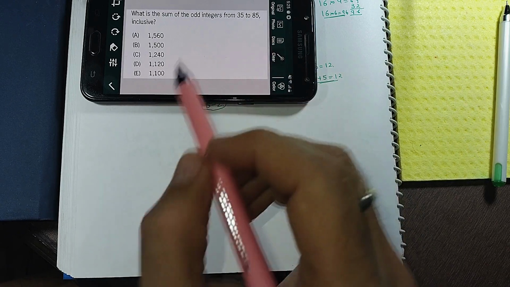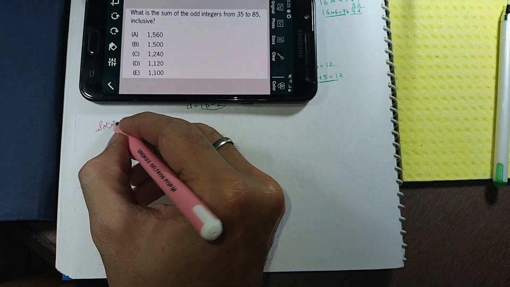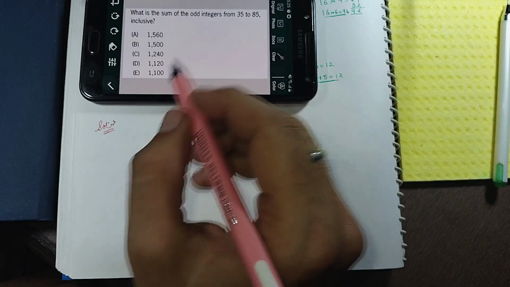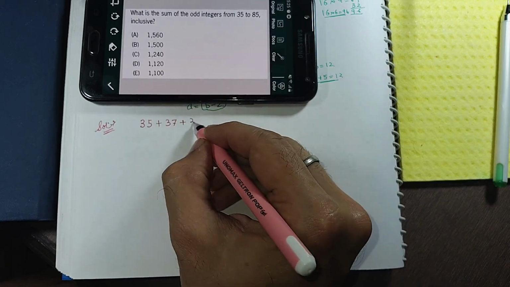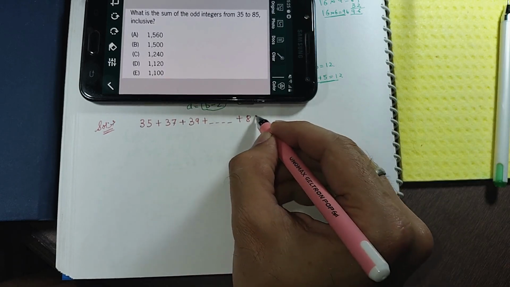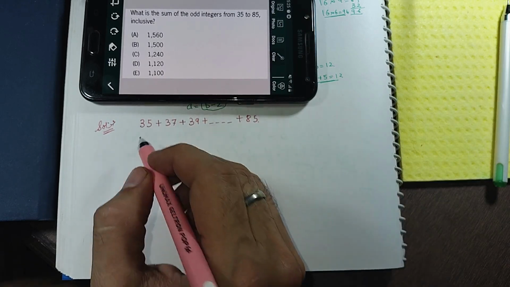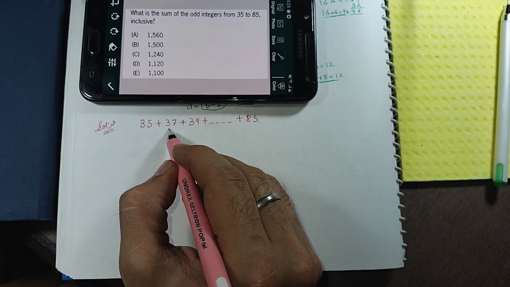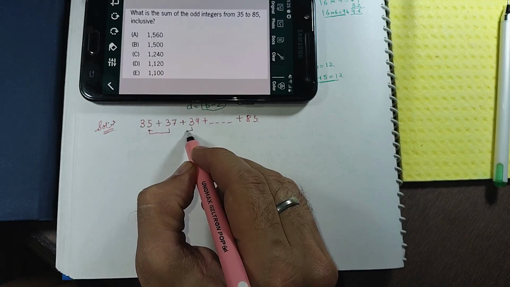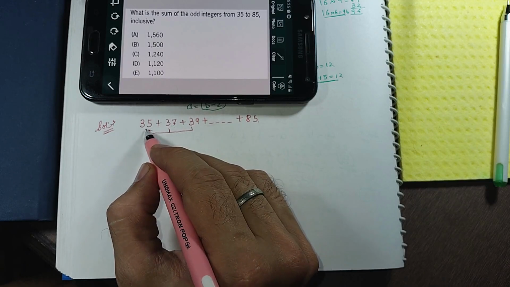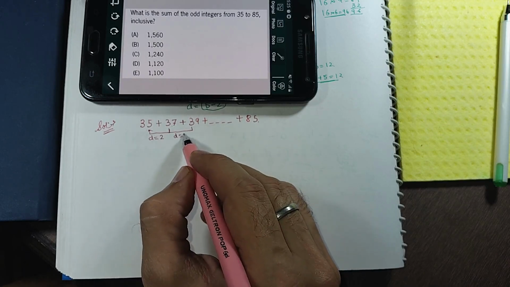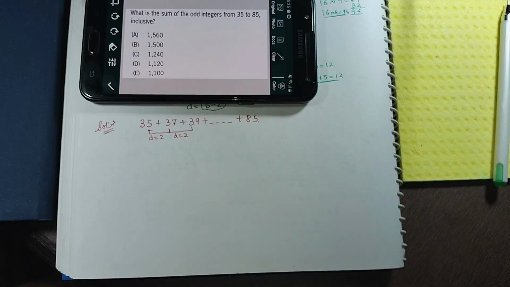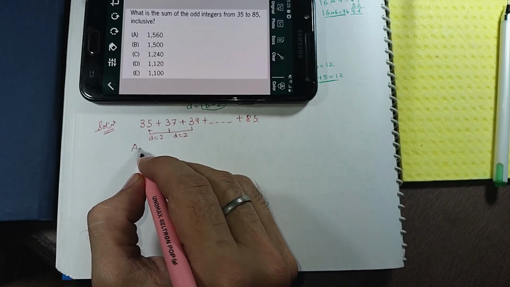That means 35 and 85 are inclusive. So basically we need to find the sum of odd integers from 35. Next will be 37, next will be 39, and so on up to 85. We need to find this sum. Now, whenever there is an equal common difference between the second term and the first term, we call it D. So this is common difference D, which is 2 in all these terms. So this becomes a case of arithmetic progression.